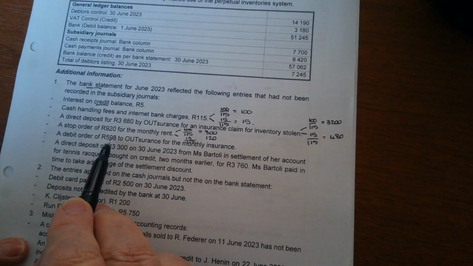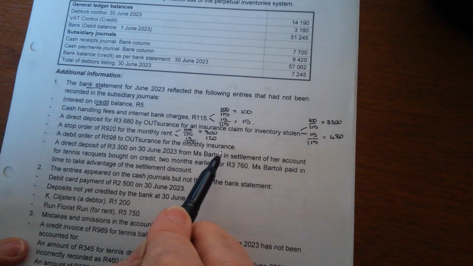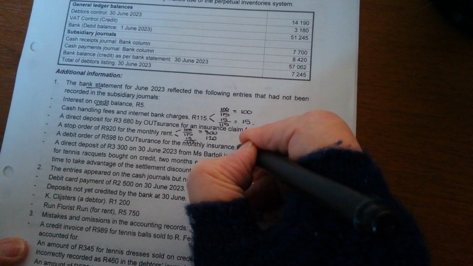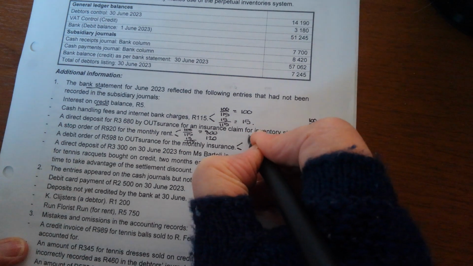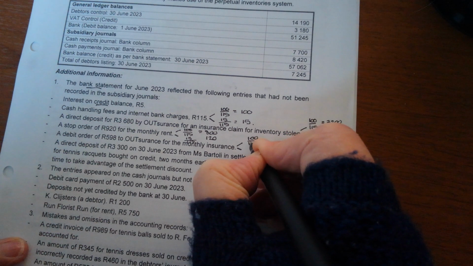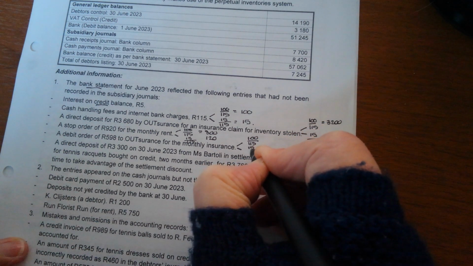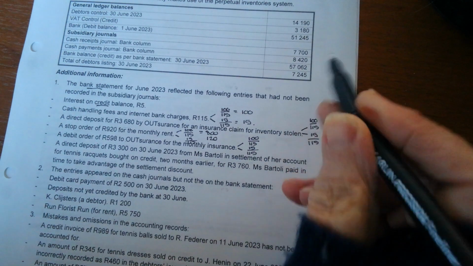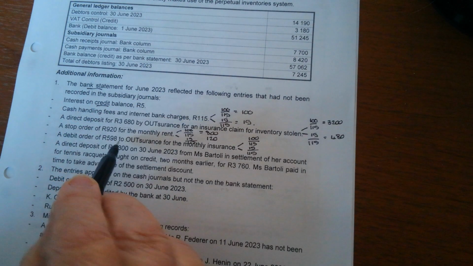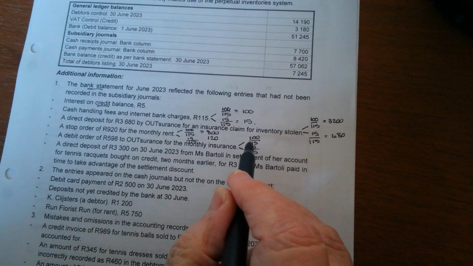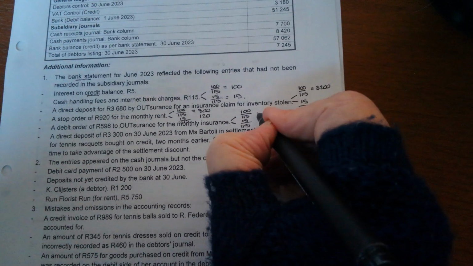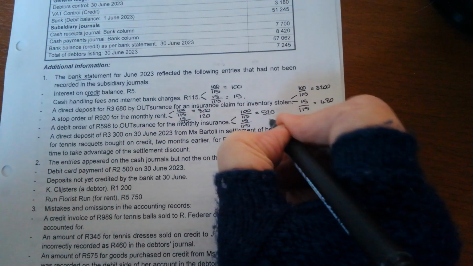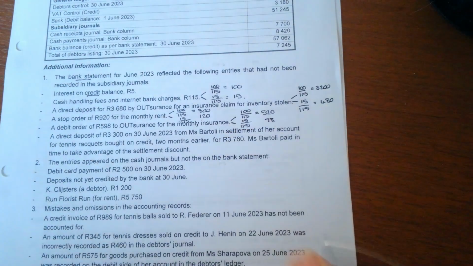A debit order for 598 for the monthly insurance. So now we are paying the insurance premium. That includes VAT again. So I will work out what is the 100 over 115 and the 15 over 115. And this amount is the 598 times the 100 over 115 will give me 520 rand, and the VAT included in that amount is 78.